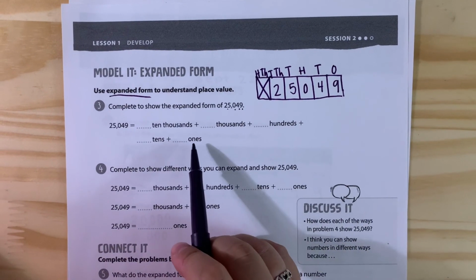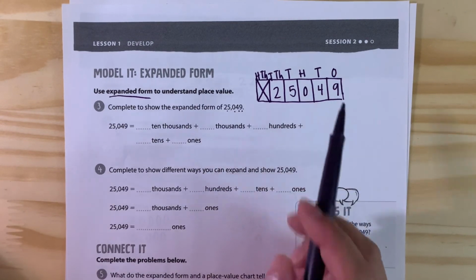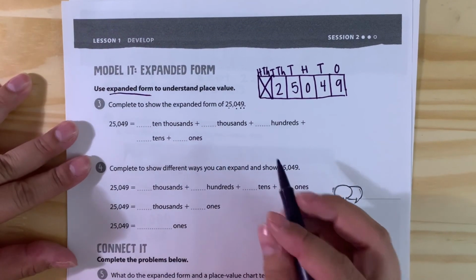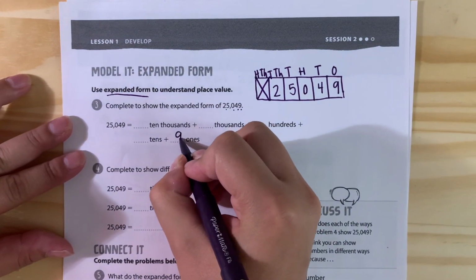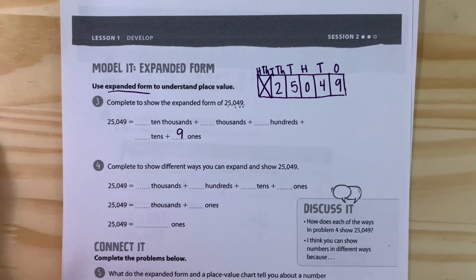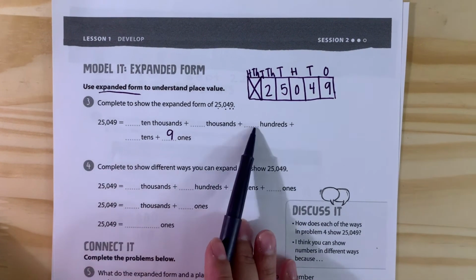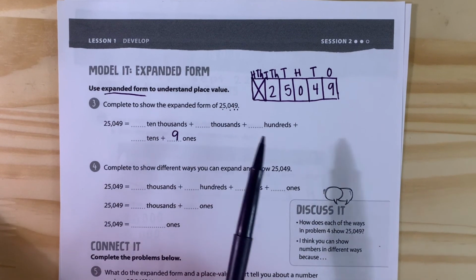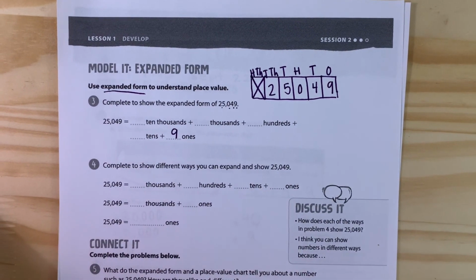So again, we're just dividing it up into expanded form, meaning we're dividing it up by place value. So to keep it simple, we're going to start with the ones, just like we did when filling out our place value chart. So in this number, we have 9 ones. And then what you're going to do now is pause, and I want you to fill in the tens, hundreds, thousands, and 10,000s. And then when you're ready, come and check your work.